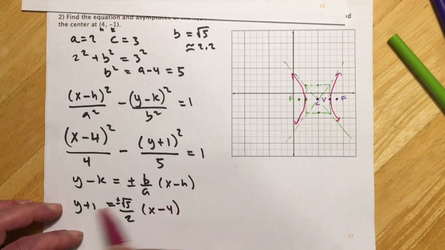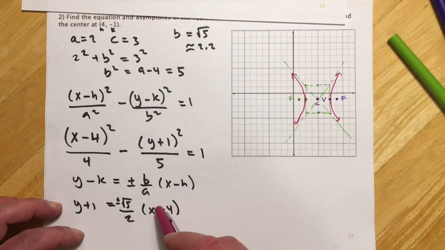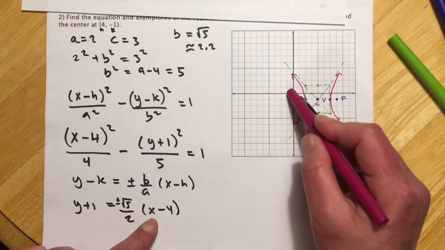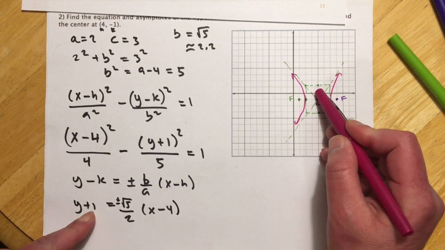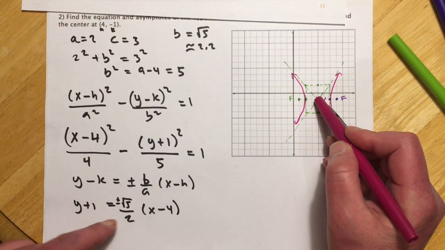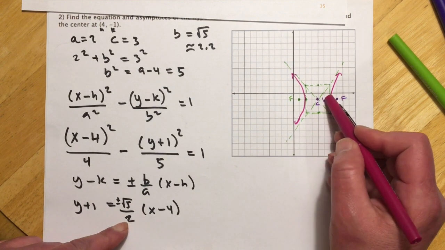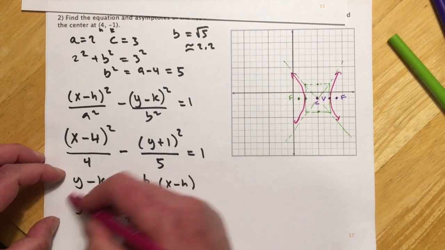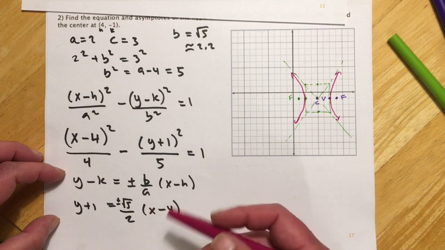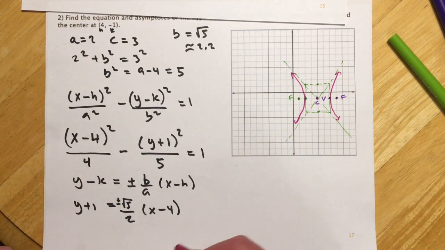And then in terms of this equation for the asymptotes, what this says is it went from the center right 4, and then plus would be down 1, and their slope is going to run 2 and rise root 5, or run 2 and drop root 5. So this is just a transformed version of the equation of a line.